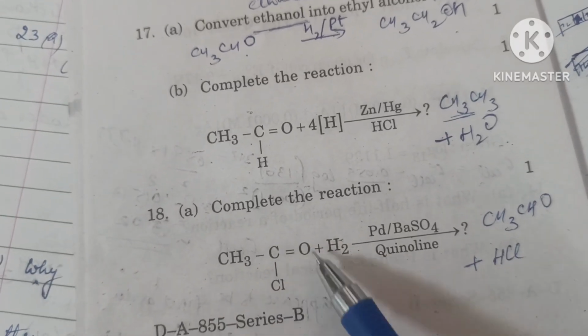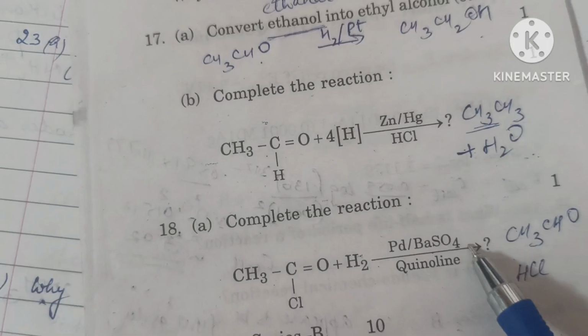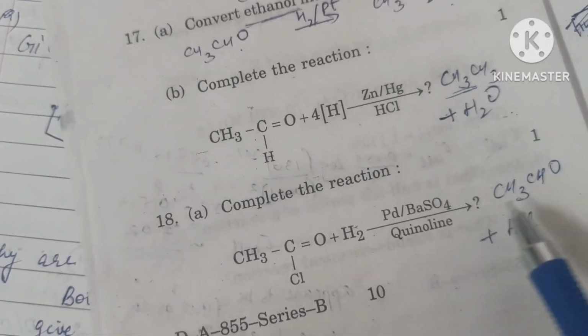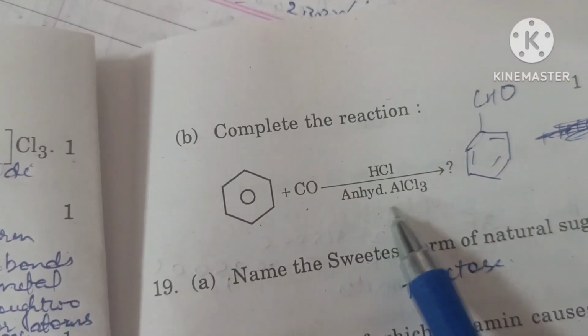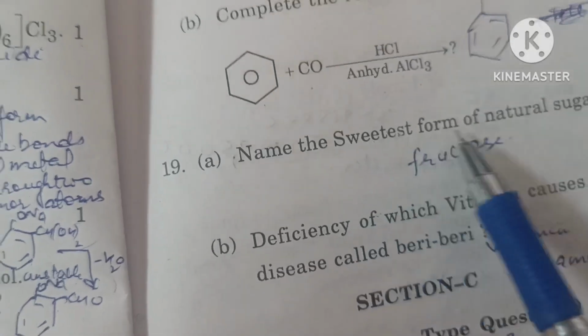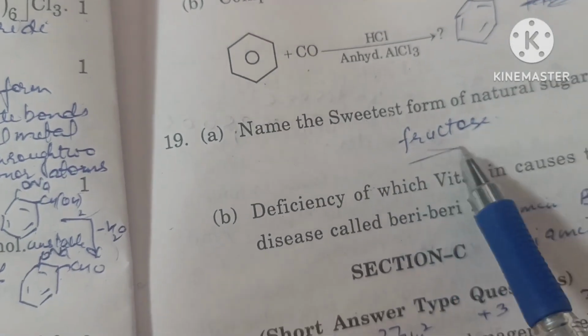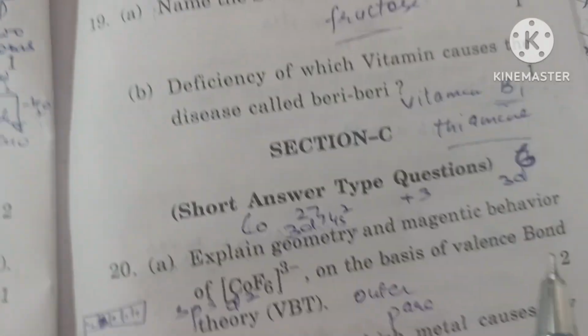Acetyl chloride or ethanoyl chloride plus hydrogen in presence of palladium, barium sulfate and quinoline will form acetaldehyde and HCl. Benzene plus carbon monoxide in presence of HCl and anhydrous AlCl3 will form benzaldehyde. The sweetest form of natural sugar is fructose. Deficiency of vitamin B1 causes thiamine.